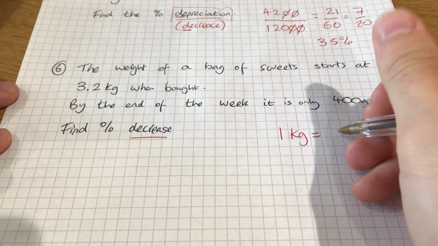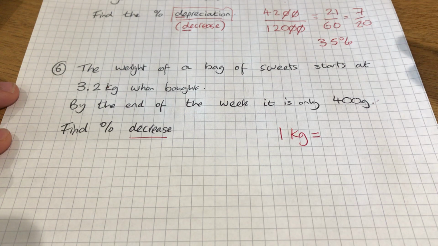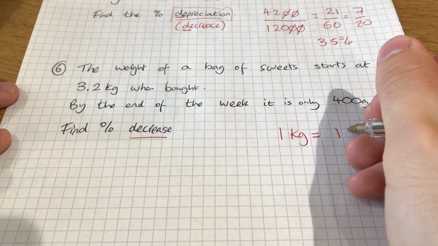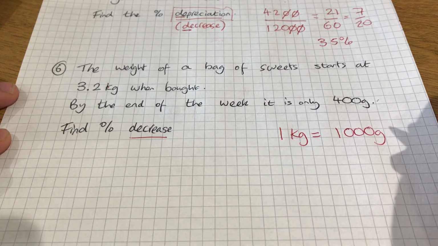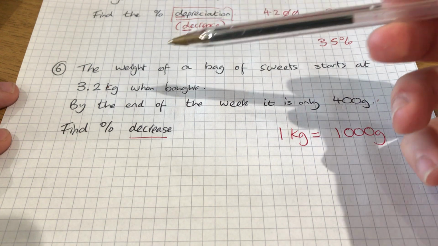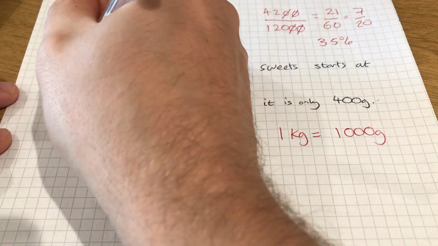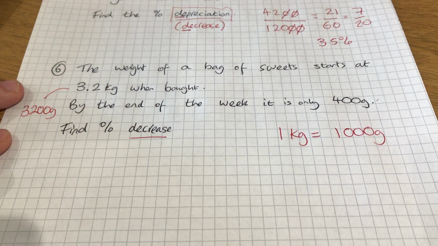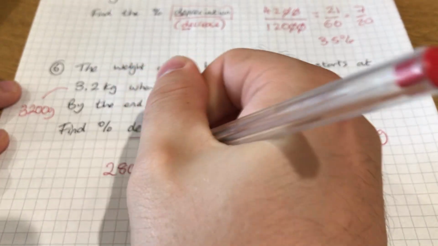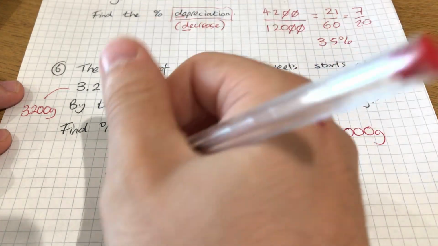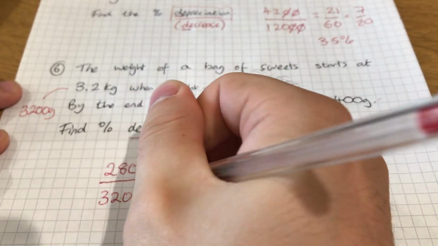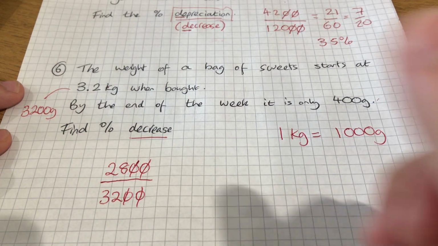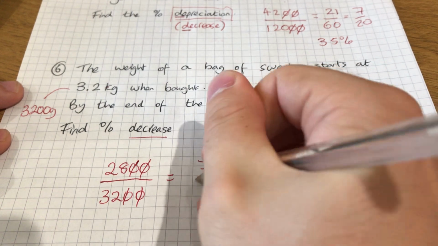1 kilogram. Kilo means 1,000, like kilometre. I know we say kilometre, but kilometre, kilogram. So 1 kilogram is 1,000 grams. So that means to get from 3.2, we're going to straight away change that to 3,200 grams. To go from 3,200 grams to 400 grams, then I've decreased by 2,800. Then I've got over the original 3,200. Straight away I can divide that both by 100. They're both in the 4s. So that's 7 over 8.